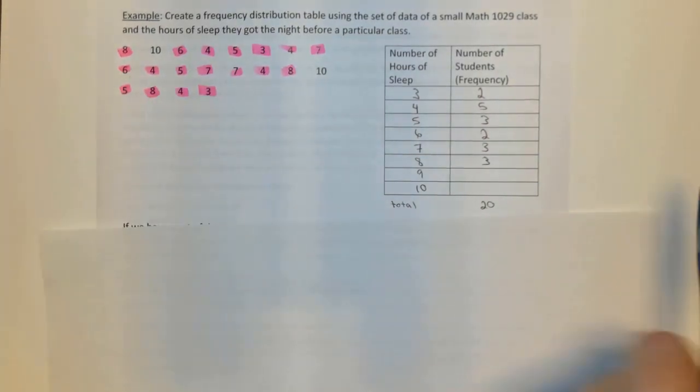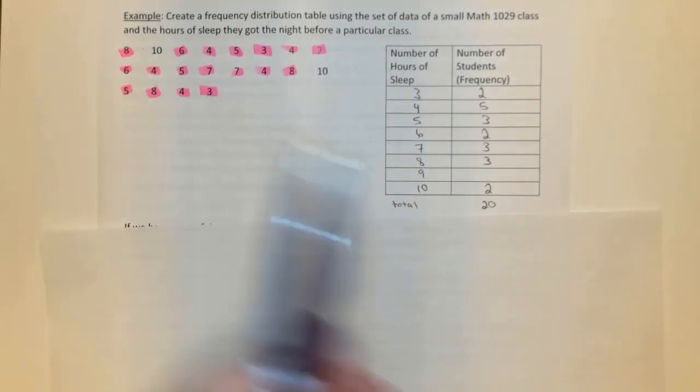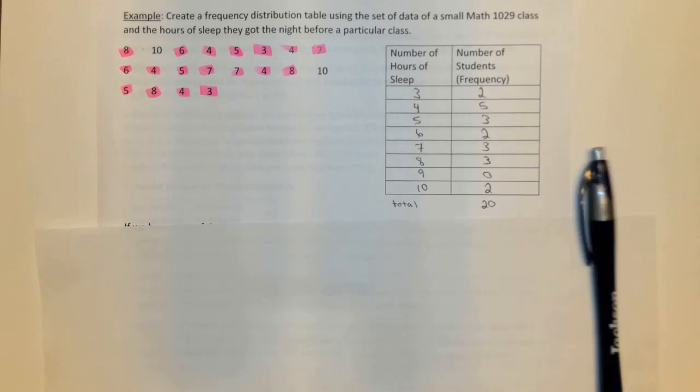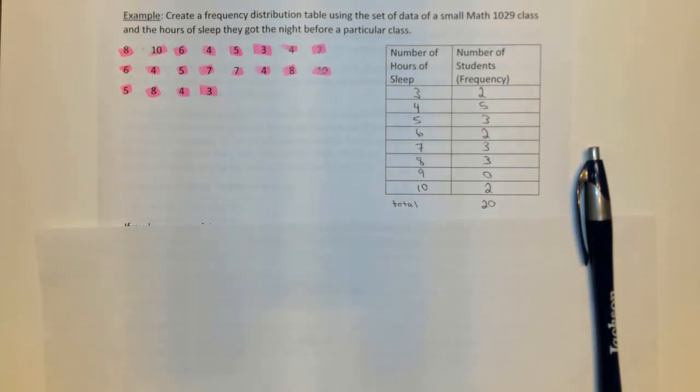The number of 8s, 1, 2, 3. And then we don't have any 9s, right? We just have 2 10s. We have no 9s, so we just say 0. And then for 10, we put 2.